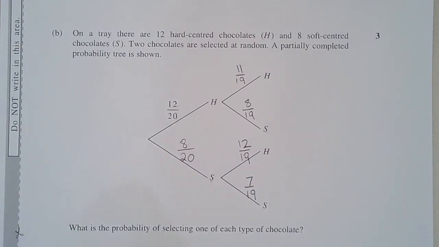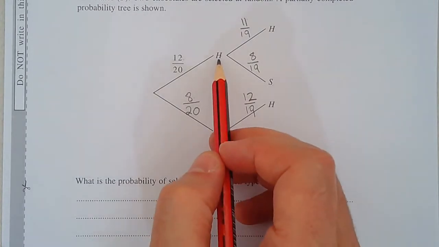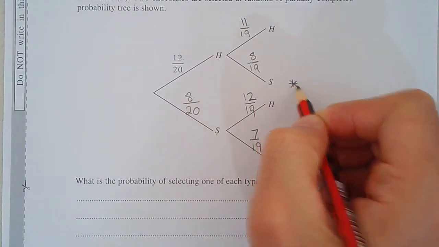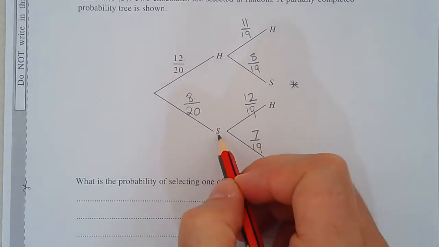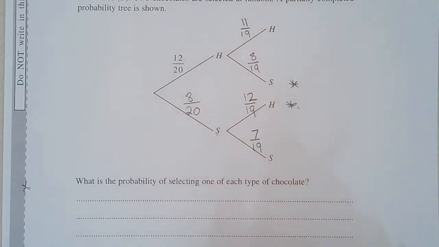Once you've done that, let's proceed to answer the question based on the conditions given, or whatever the favoured event is, which is selecting one of each type of chocolate. That means we can either have a hard-centered, soft-centered, or we can choose a soft-centered and then a hard-centered chocolate. So these are the two probabilities.